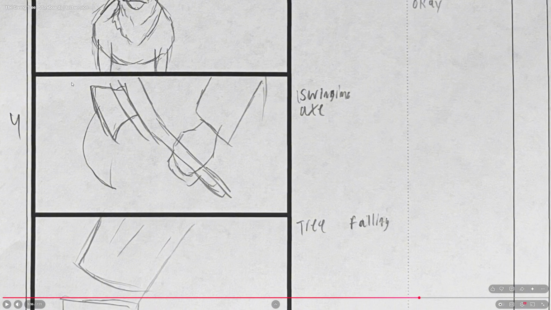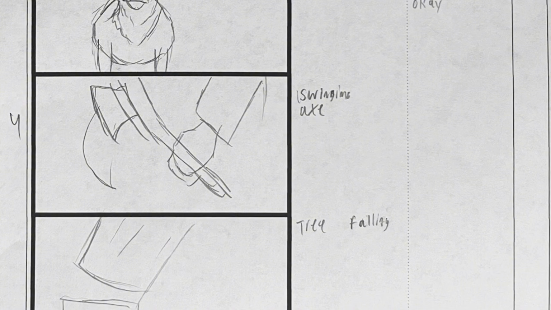Okay, I feel like I need to explain the whole freedom of the forest type of deal.